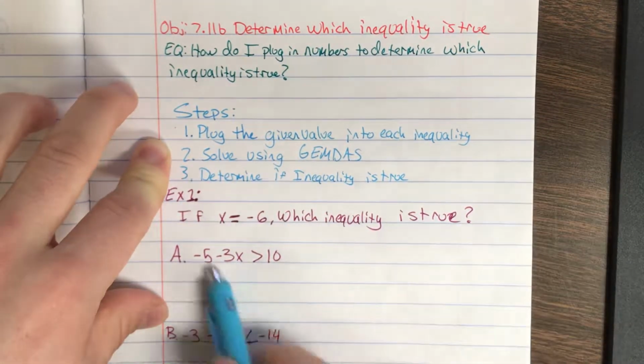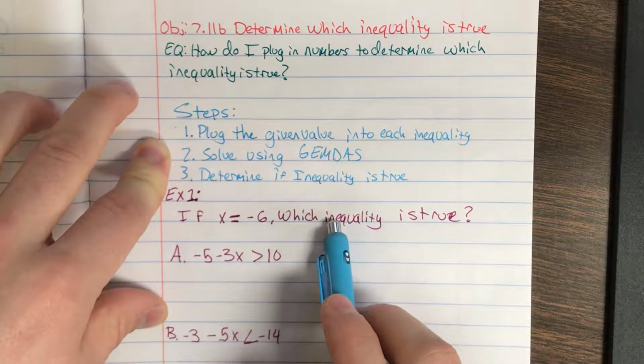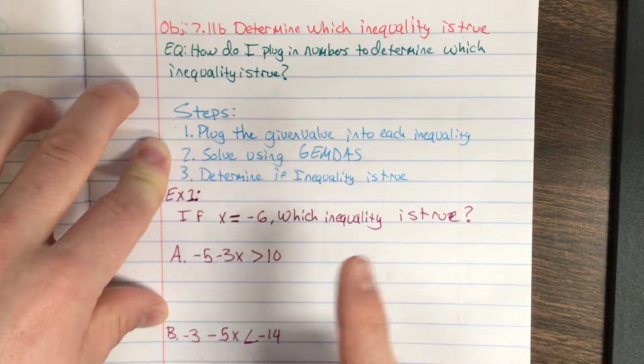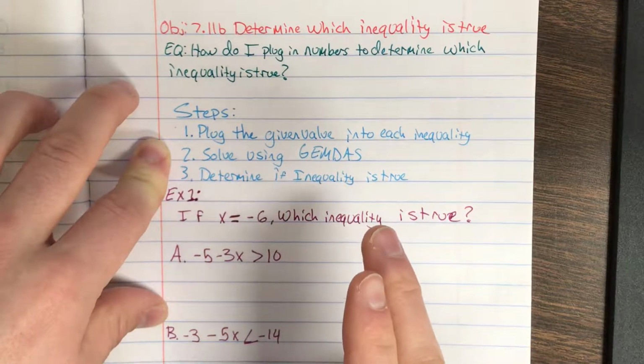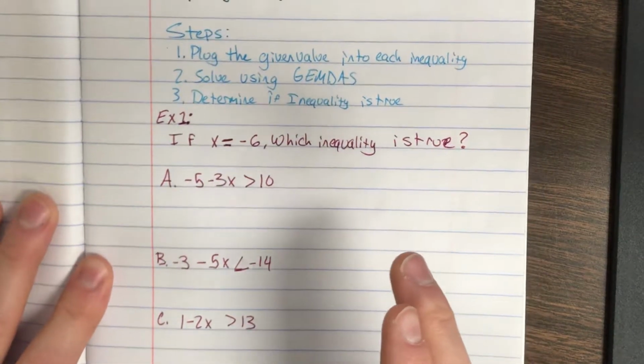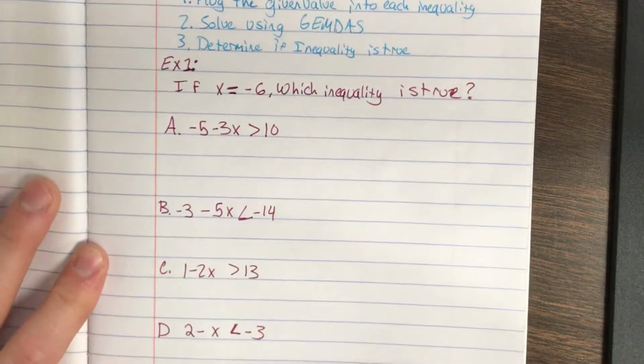On this one it says if x equals -6, which inequality is true? That means only one of these will be true. So if you're solving and you get 2 of them that are true, then one of them that you did was incorrect. So let's see which one it would be. If you need to pause the video to write all that stuff down, go ahead and do so, okay?